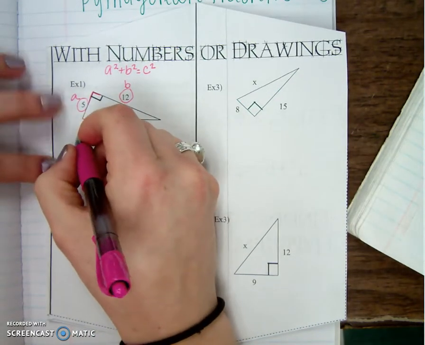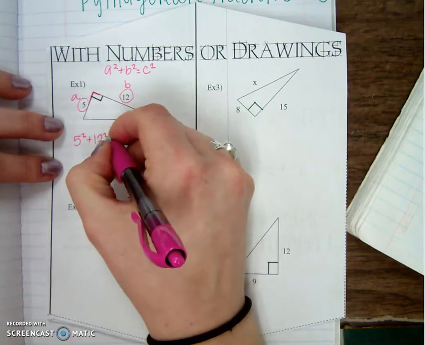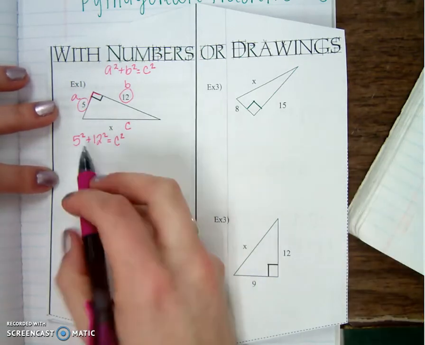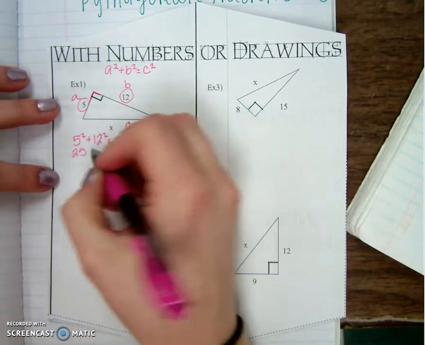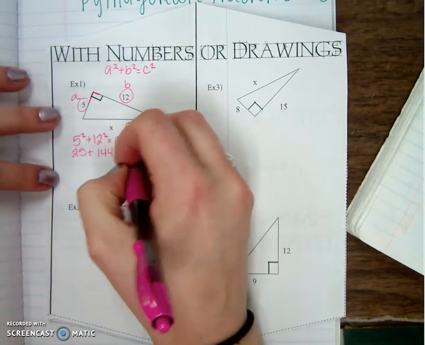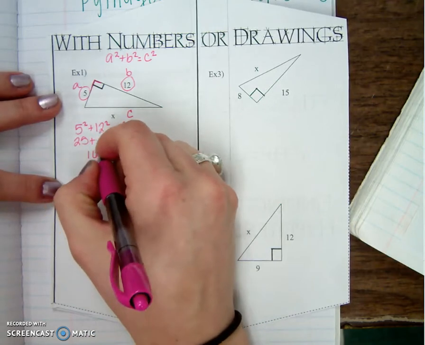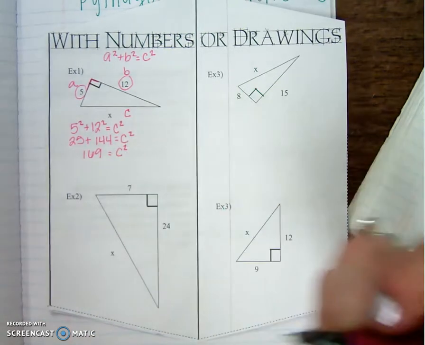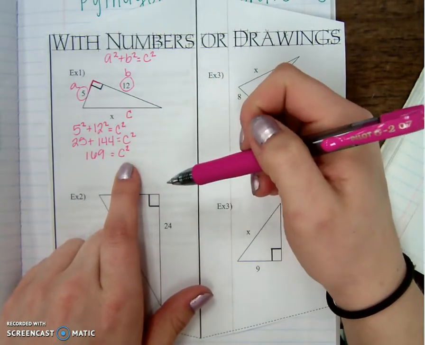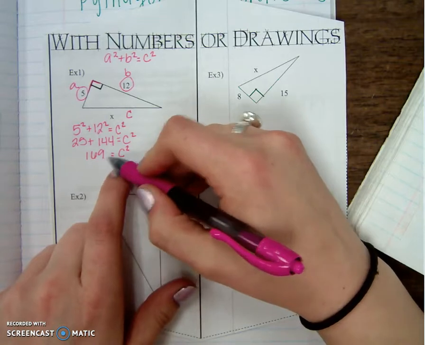So let's write that out. We have then 5 squared plus our other leg, which is 12 squared, and it should equal c squared. 5 squared is 25, plus 12 squared, which is 144, should equal c squared. 25 plus 144 is 169, and that's going to equal c squared. Okay? Or my x, whatever you're looking for, that's c or that x, same thing. Okay? Except c does not equal 169, c squared does.